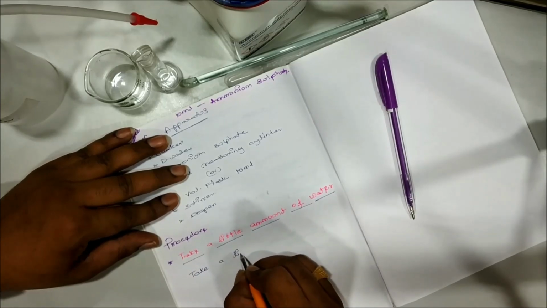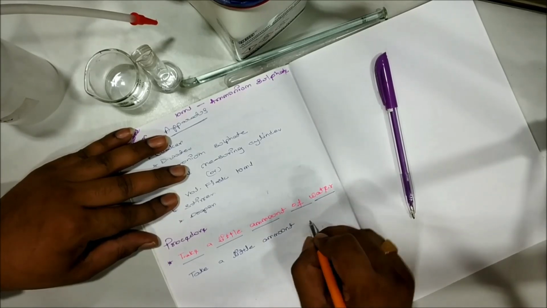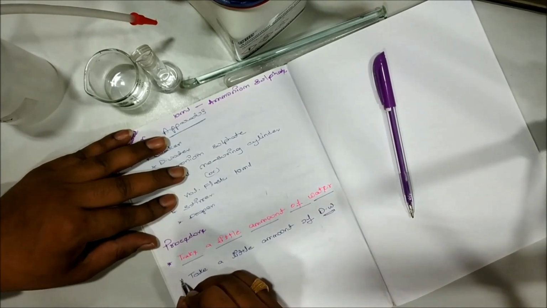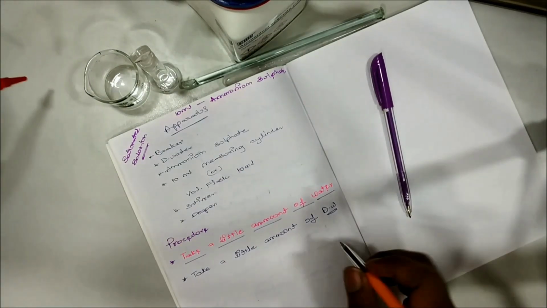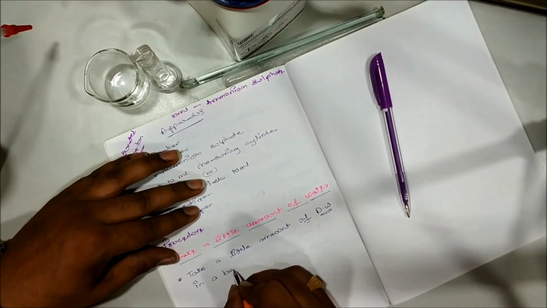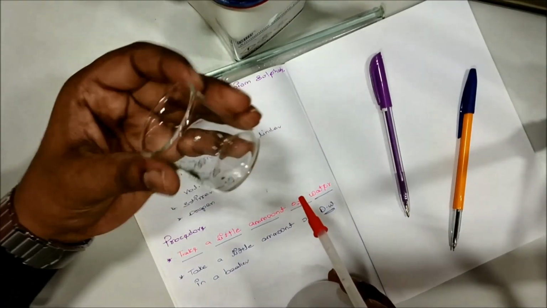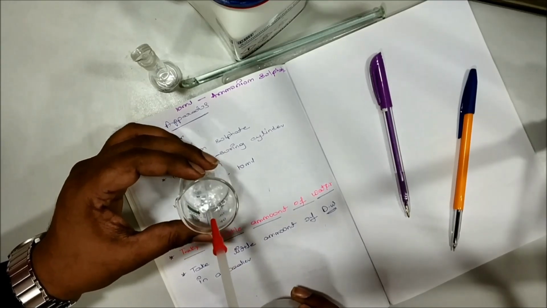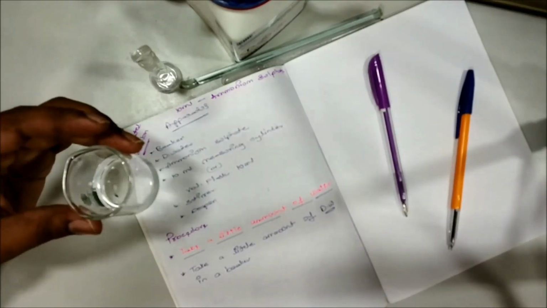Take a little amount of distilled water. I am writing it as DW. Please remember, take a little amount of distilled water. So this is the distilled water, and where you have to take distilled water? In a beaker. So now this is the distilled water and this is the beaker which is present with me. Now I am taking little amount of distilled water. Yes, I have taken little amount of distilled water.